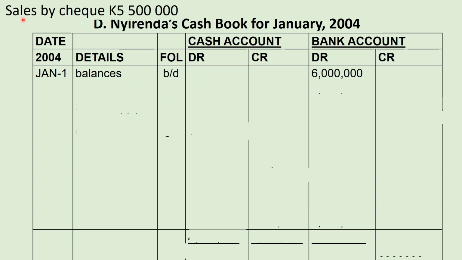Okay, let's go back. We had this check: we made sales and received money by check worth 5,500,000. So we write the date there. We are just going to show the date since the month is already written. Then we're going to indicate the nature of the transaction, sales.